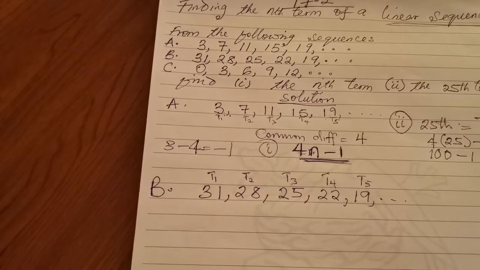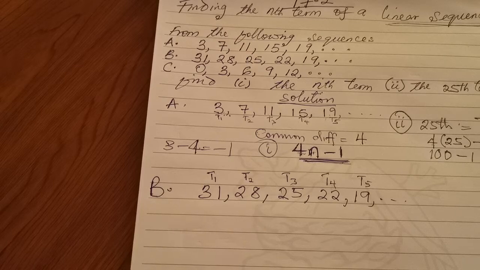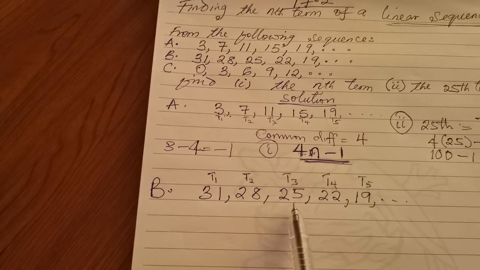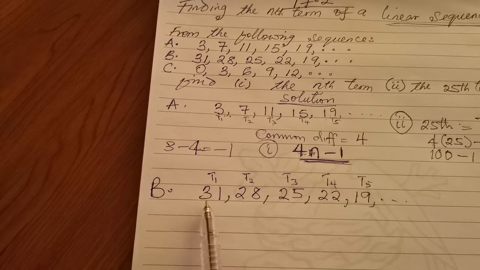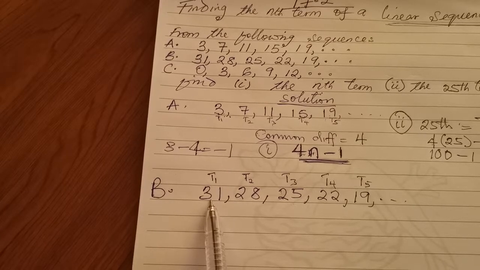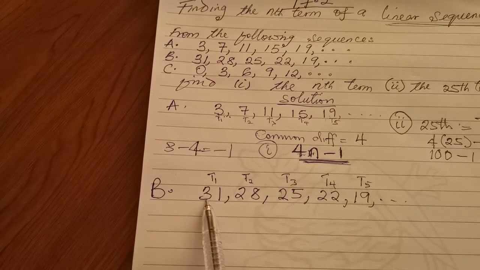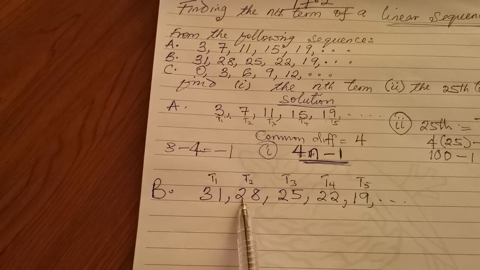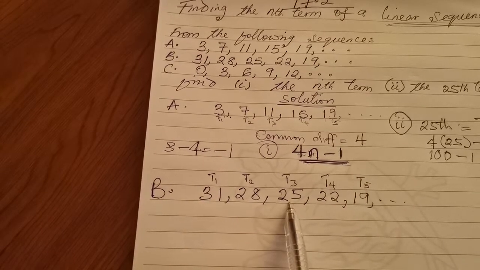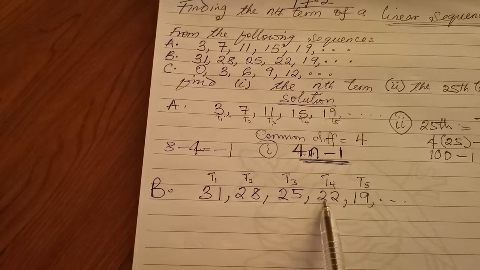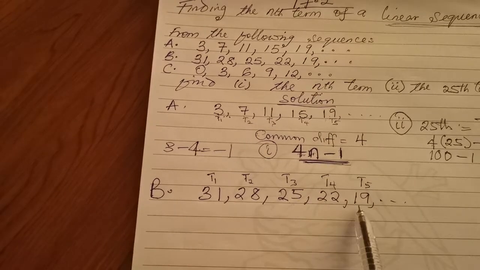So if we are asked to find the nth term of the sequence, first of all, we are going to look for the differences between the consecutive terms. The difference between the consecutive terms here is: we have 31, and if I subtract 3 from it, 31 minus 3 is 28, minus 3 is 25, minus 3 is 22, minus 3 is 19.